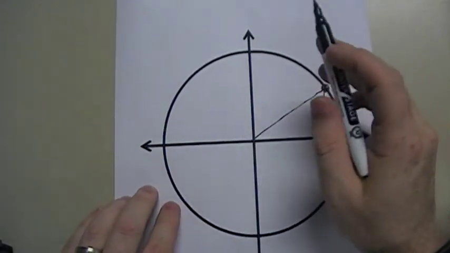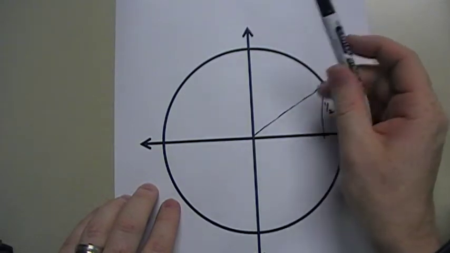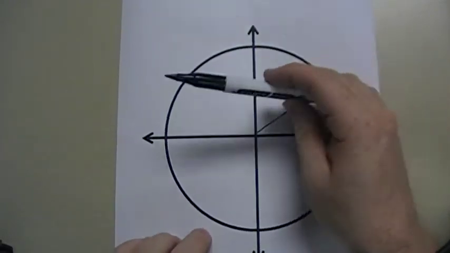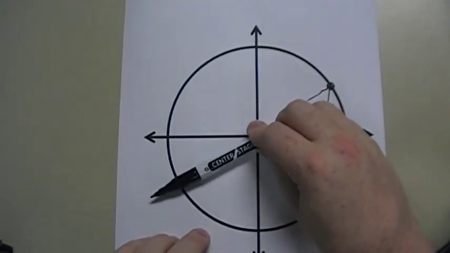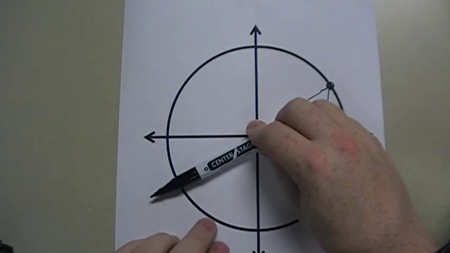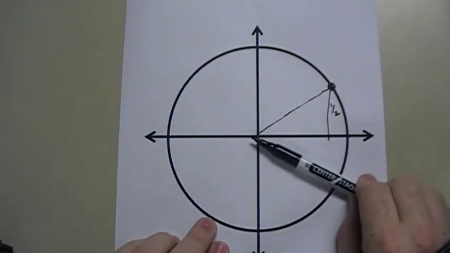Now, since we're looking for when it's positive 1/2, it maybe would seem obvious even by the picture, but let me do the wrong answers first. If I built that pi over 6 triangle over here, the y coordinates are negative, so sine would be negative 1/2. Same thing if I did it here in the 4th quadrant, we'd have negative 1/2.